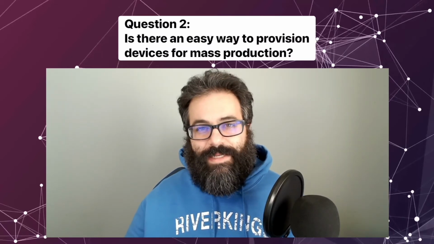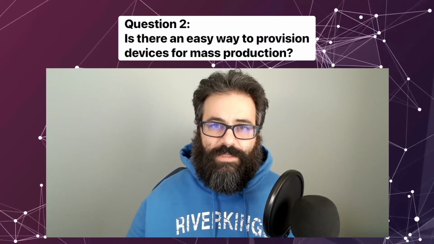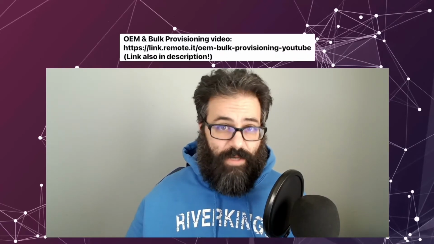Question: is there an easy way to provision devices for mass production? Answer: yes, we have some very easy to follow directions over at docs.remote.it. You can create your own Linux images with Remote.It to deploy hundreds or thousands of devices all over the globe with secure connectivity right from the factory. We're going to be posting a video of this entire OEM process online. Hopefully it should be linked up here, where you're going to see that whole process.